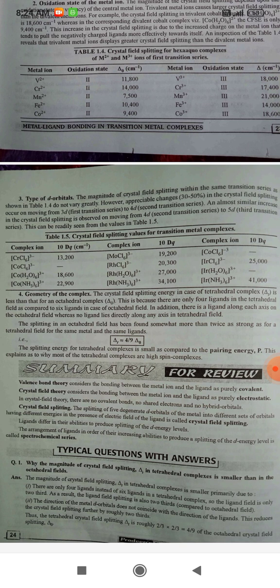That is, delta T is equal to 4/9 delta naught. The splitting energy for a tetrahedral complex is small as compared to the pairing energy P. This explains why most tetrahedral complexes are high spin complexes.